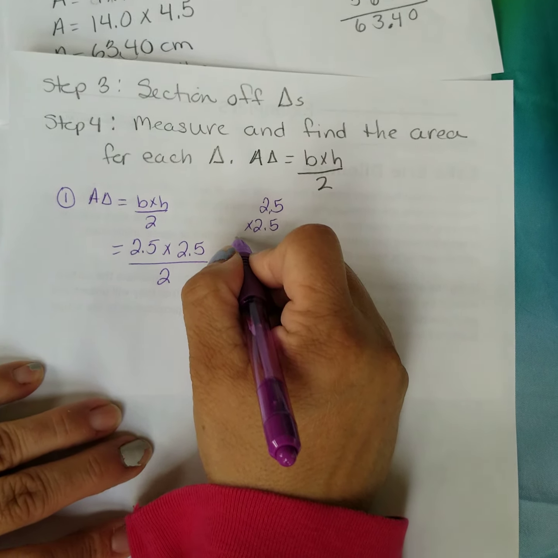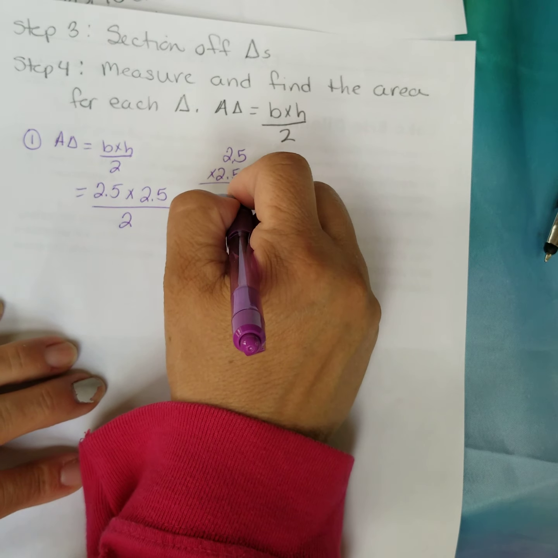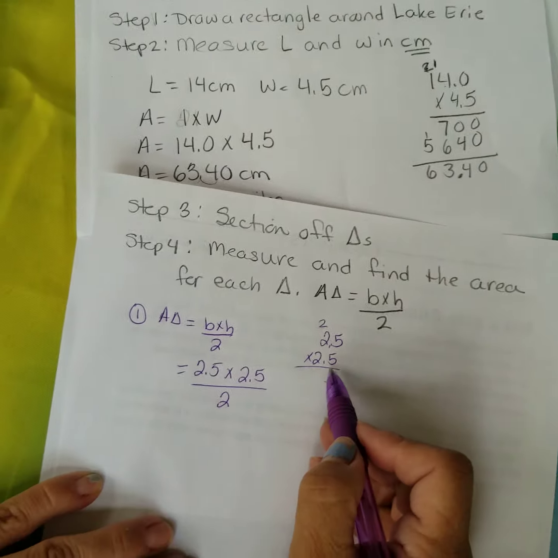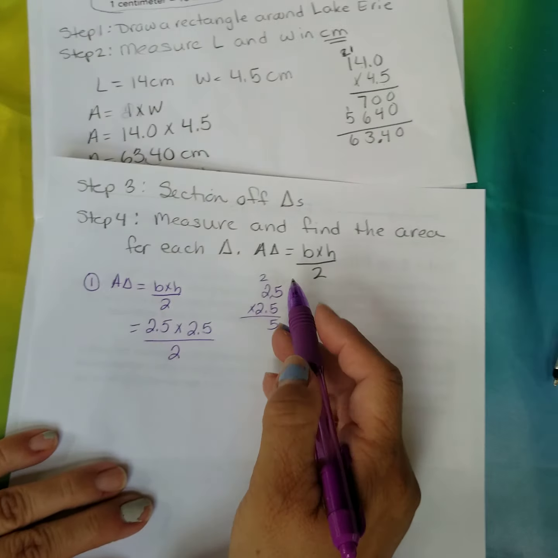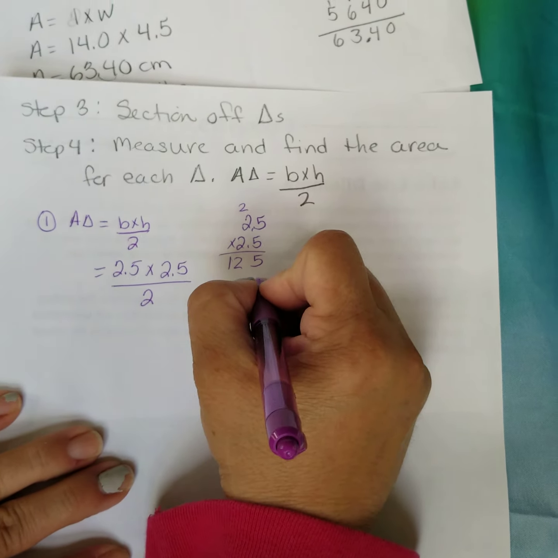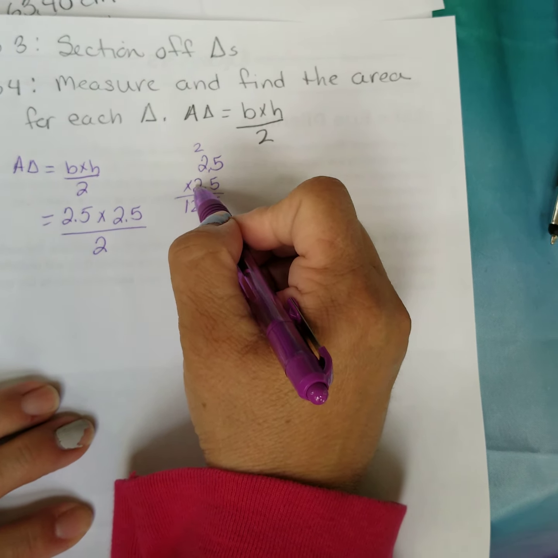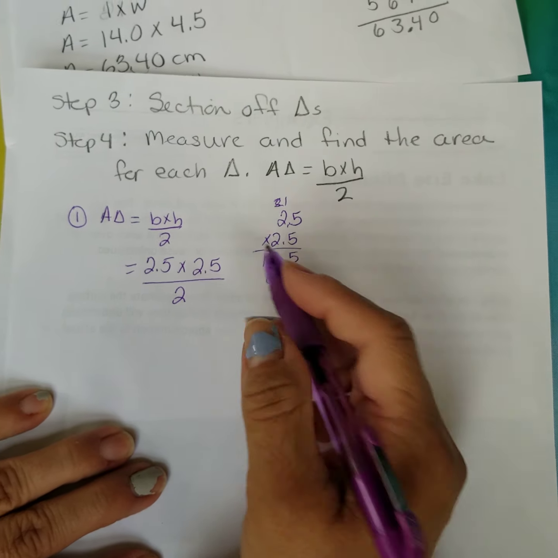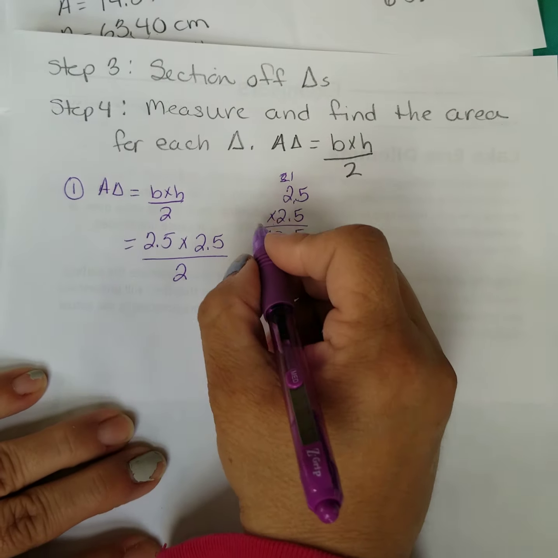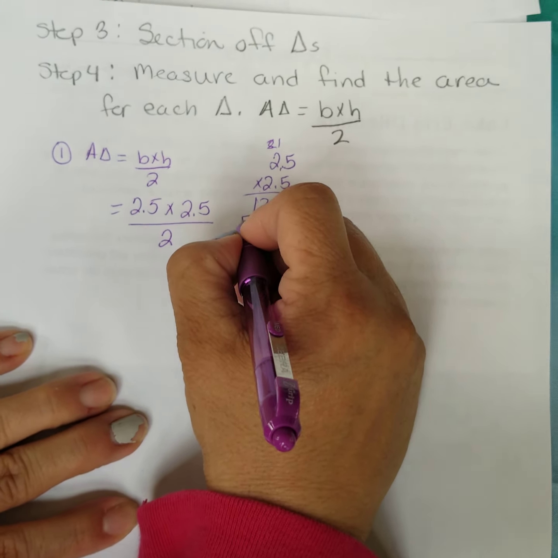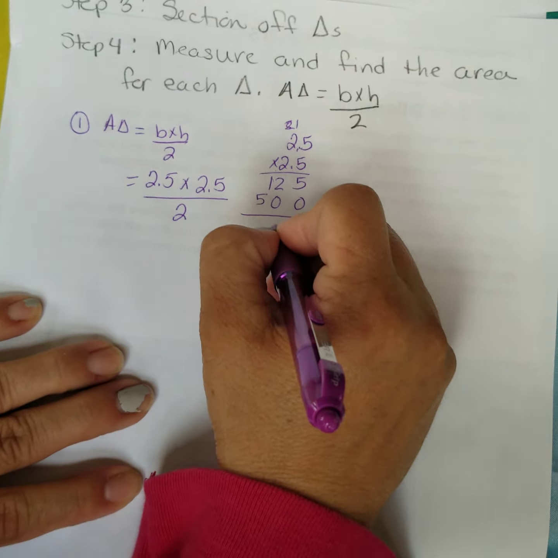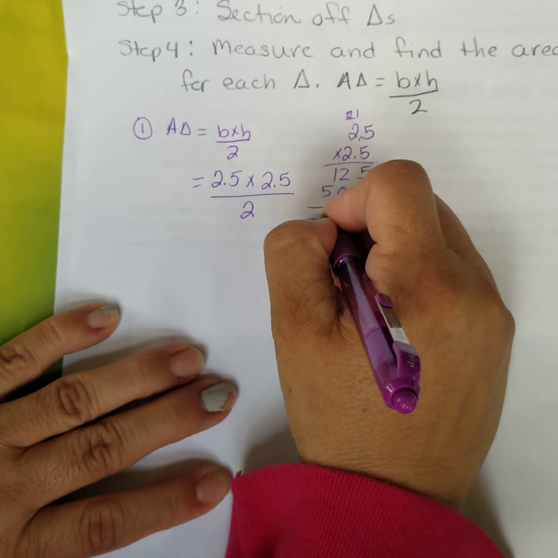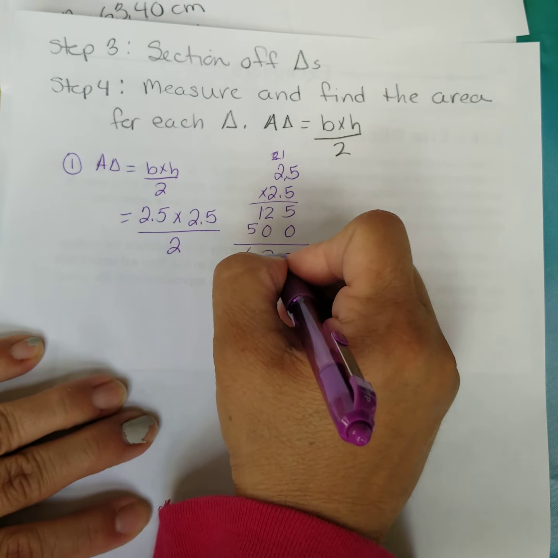Okay, let's multiply it. 5 times 5 is 25. 5 times 2 is 10, plus 2 more is 12. Put my 0 to hold my place. 2 times 5 is 10. Carry my 1. 2 times 2 is 4, plus 1 more is 5. We add it together. 5, 2, 6, 2 places.